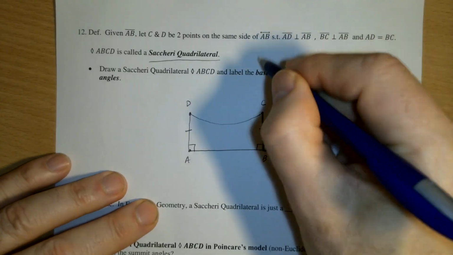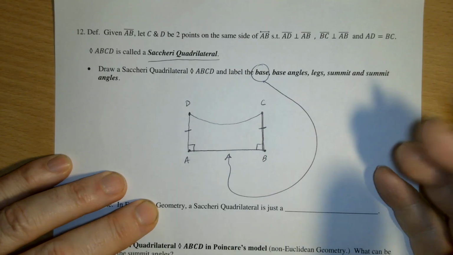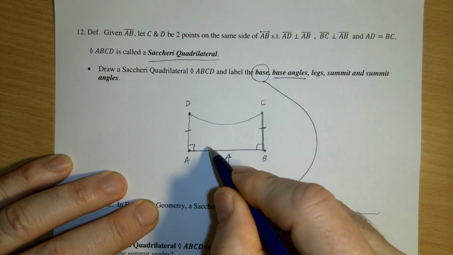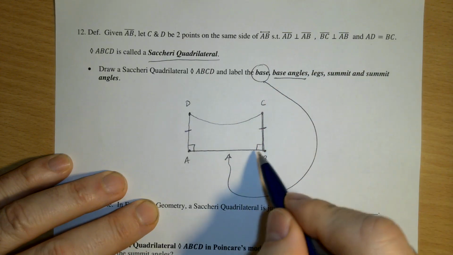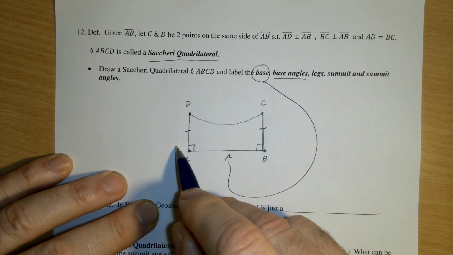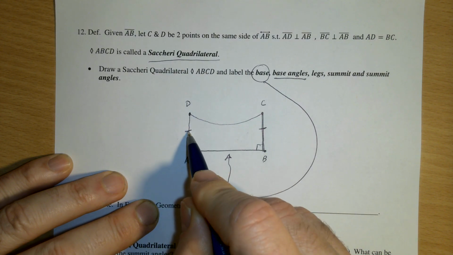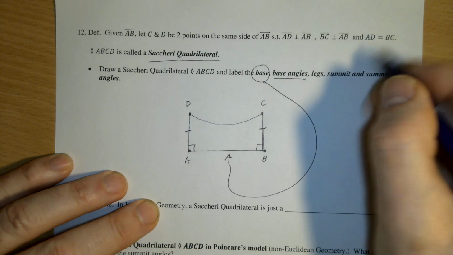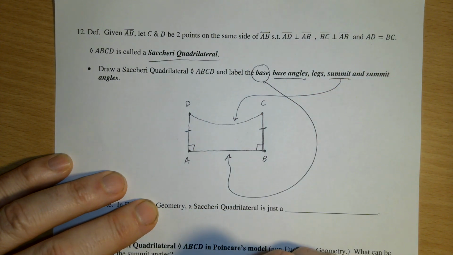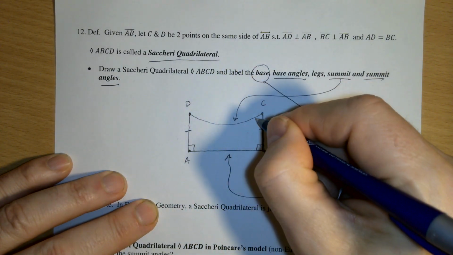Now, the base is that, obviously. The base angles are these two right angles. I don't even need to put an arrow to those. The legs are these two sides, this one and this one. The summit is what you would expect, probably. The summit is that top side. And then the summit angles are these right here.